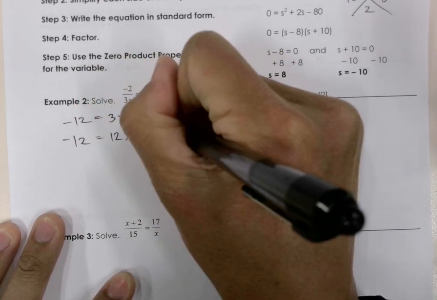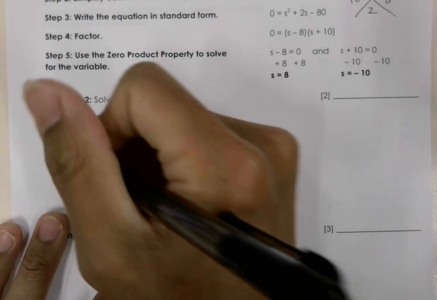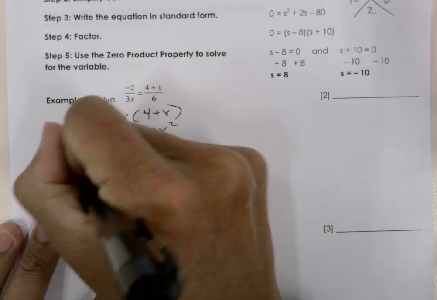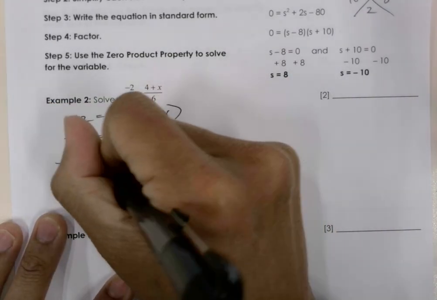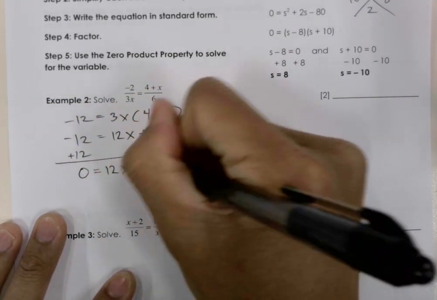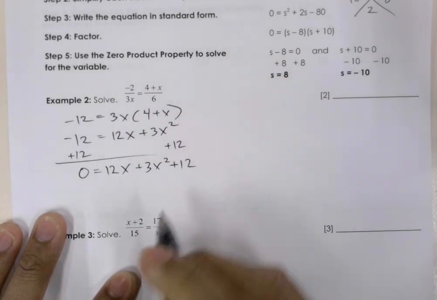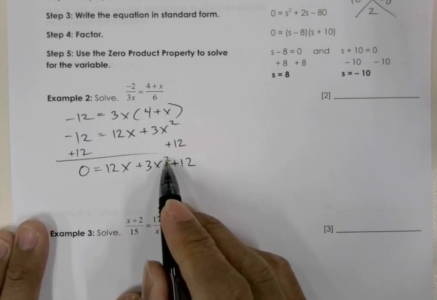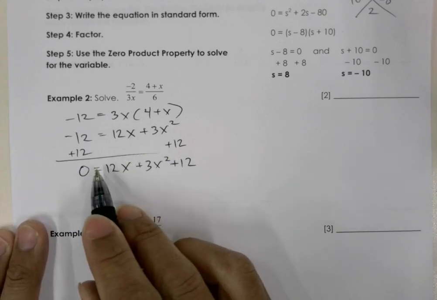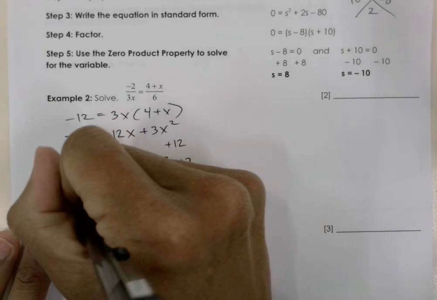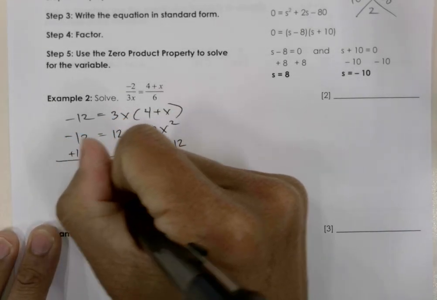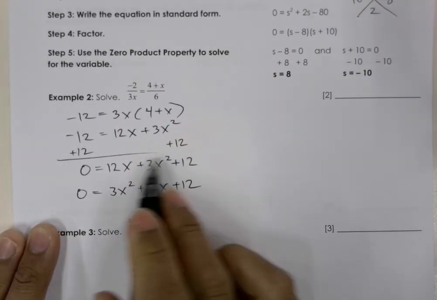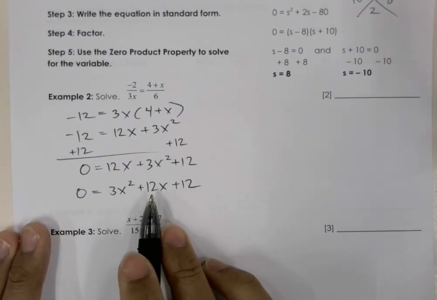plus 3x squared. I'm going to add the 12 to get the equation equal to 0, and I'll get 0 is equal to 12x plus 3x squared plus 12. I want to write the right side in standard form, meaning the variable with the highest exponent to the left. So I want to say 0 is equal to 3x squared plus 12x plus 12. Right? So now we're ready to factor.